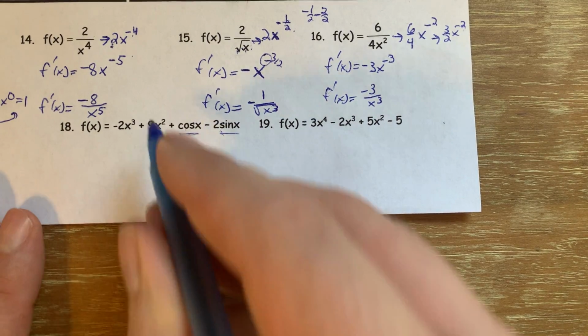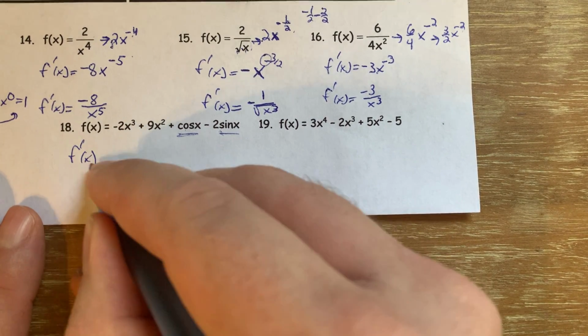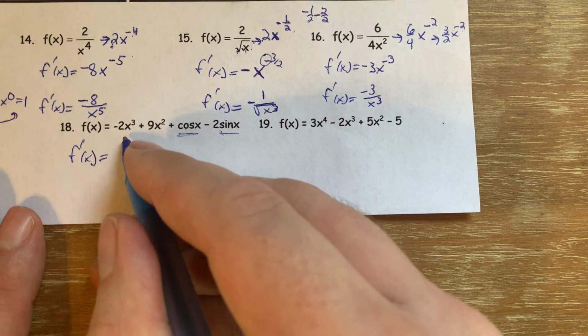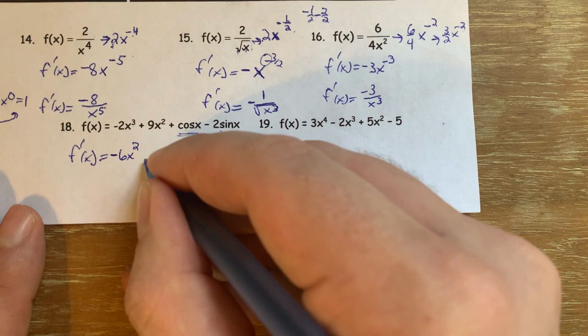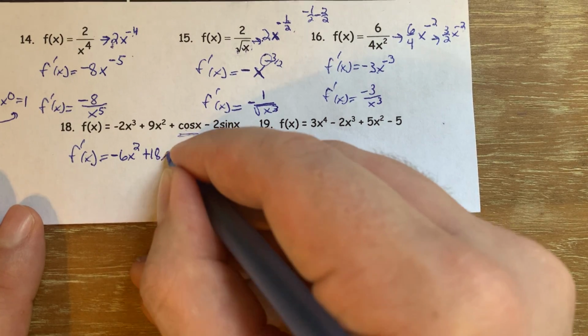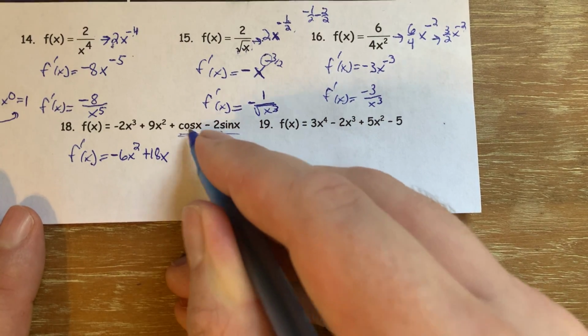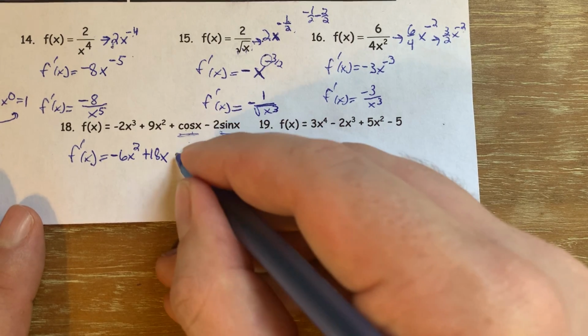Okay, let's see how well you remember these ones from the other day. These need to be memorized. You don't want to have to do a limit definition every time. So f prime of x equals, let's see how you guys did, negative 6x squared plus 18x. The derivative of cosine is negative sine of x.